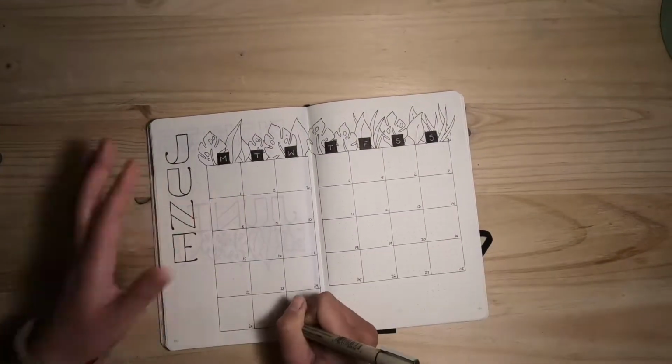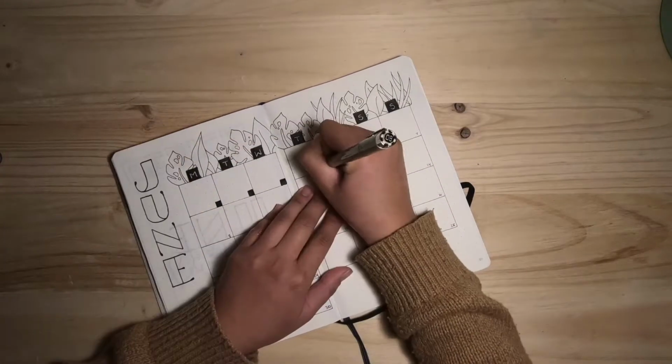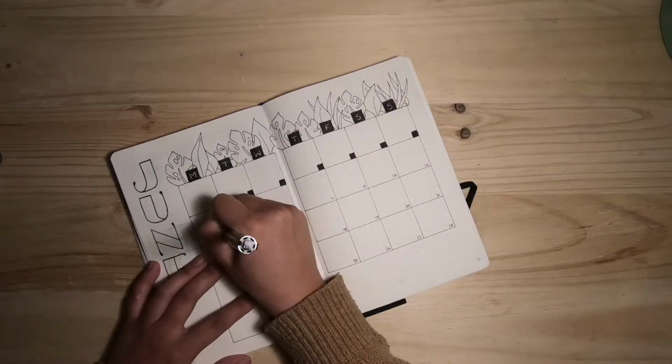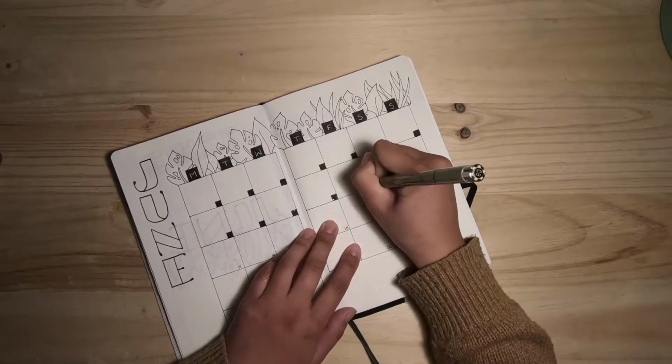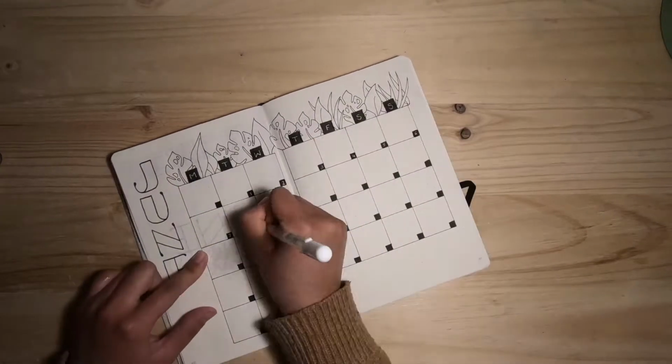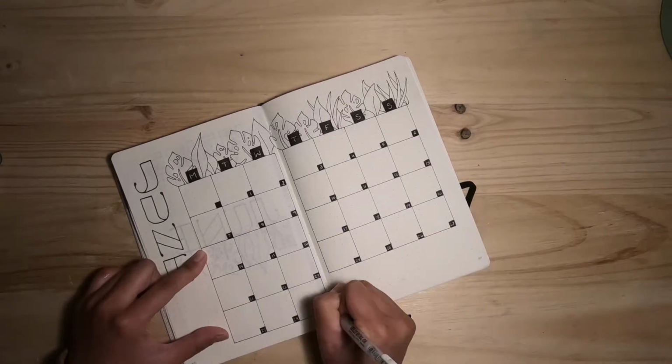Anyway, so back to this spread, I decided to use little black squares for the numbers and then use a white pen to write the numbers inside the boxes because it just looked a little bit nicer. And this is what the spread looks like.